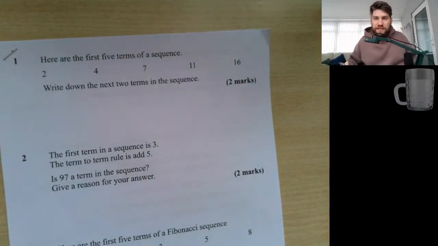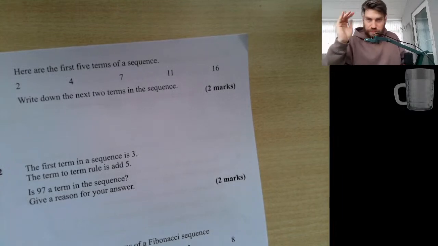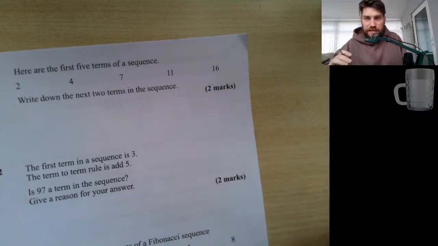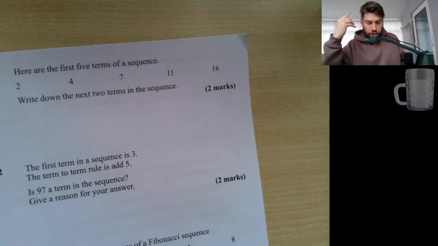And we are going to look at patterns today. So we're looking at algebraic sequences. Big load of exam questions on this. So in foundation and higher papers, you'll definitely see this. It is on there every single year. So we're going to look through a wide range of questions.